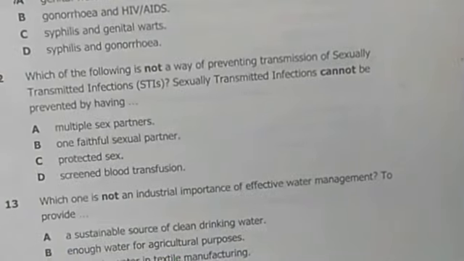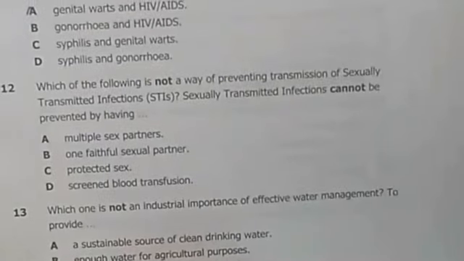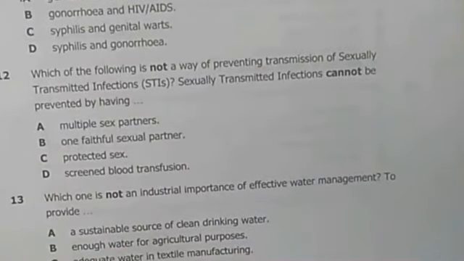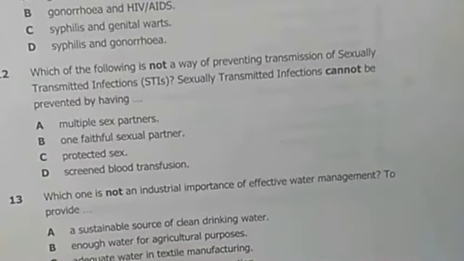Correct. You cannot prevent STIs by having a lot of partners. If you have got a lot of sexual partners, it's just going to increase the chances of you having STIs.